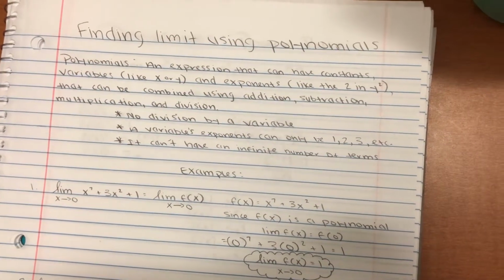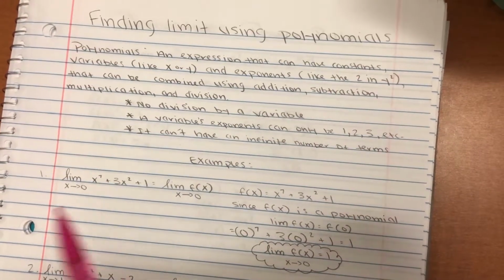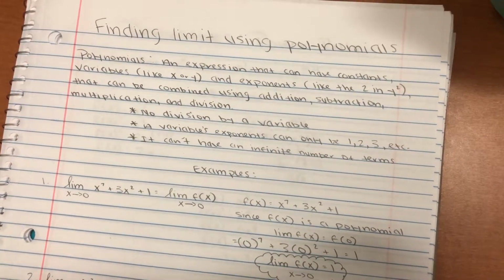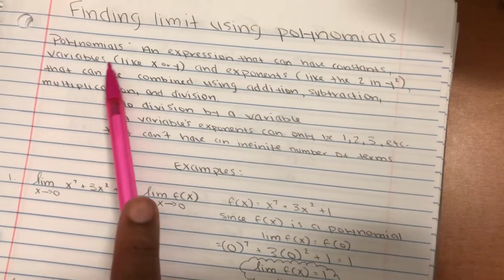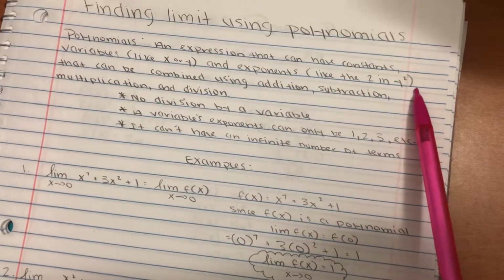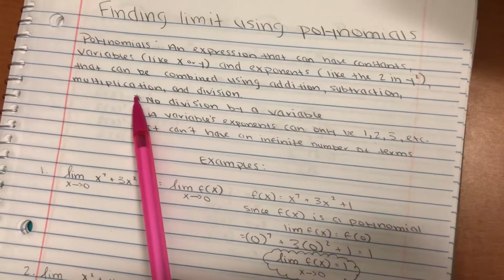This video will show how to find the limit using polynomials. First off, let's discuss what a polynomial is. A polynomial is an expression that can have constants, variables like x or y, and exponents like x squared and y squared. It can be combined using addition, subtraction, multiplication, and division.